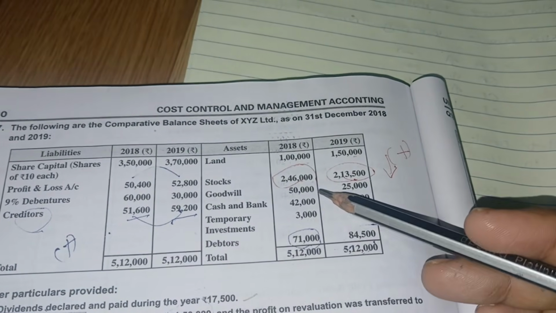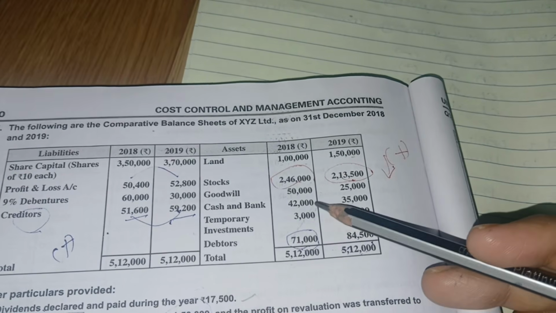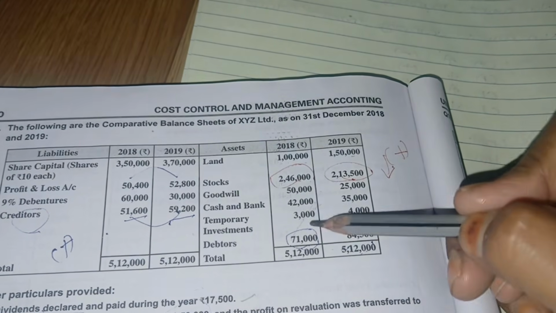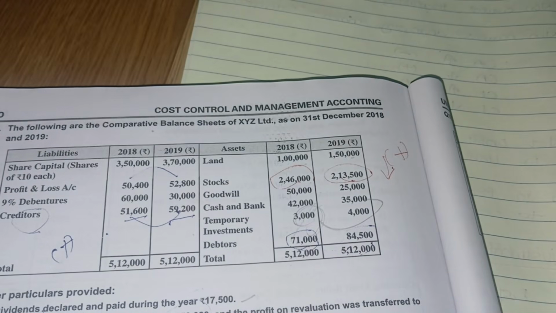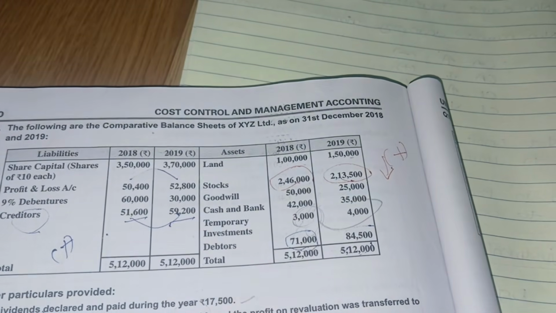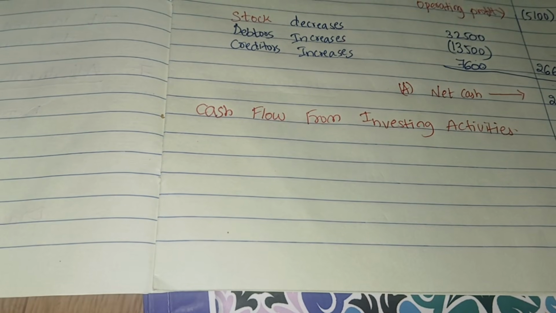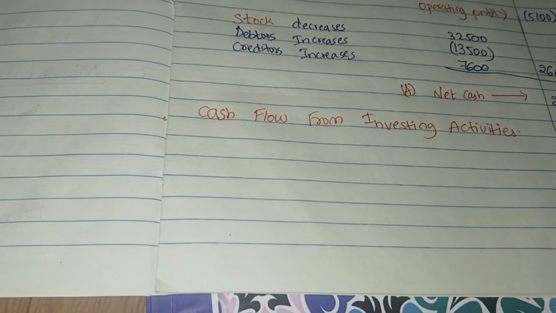Stock is over, goodwill is over, bank and investments are over, everything is over. Bank and temporary investments are considered as cash and bank. So everything is over, and investing activities is nil. So what you will get?